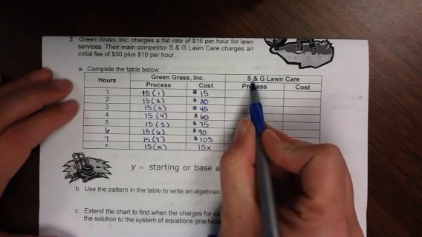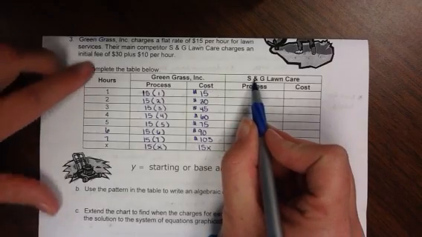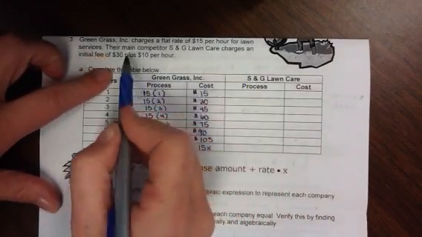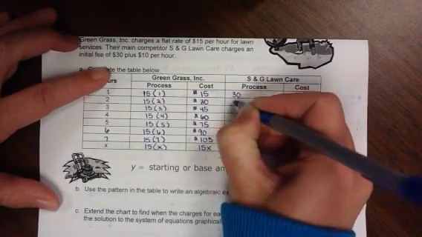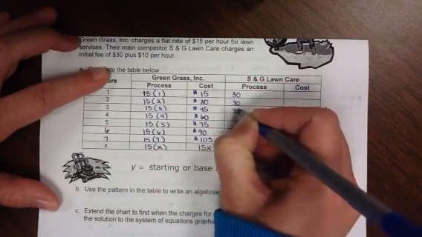So now let's look at S&G lawn care. No matter what, S&G is going to charge you $30. So for every one of these, I know I'm going to have $30 as part of it.